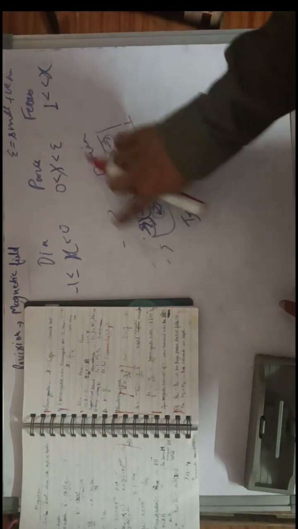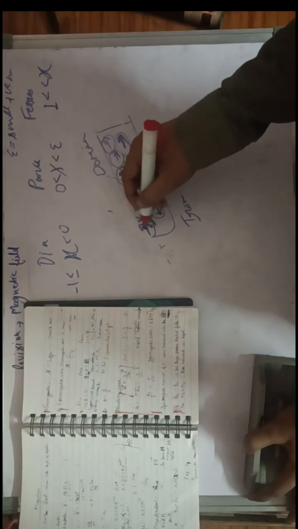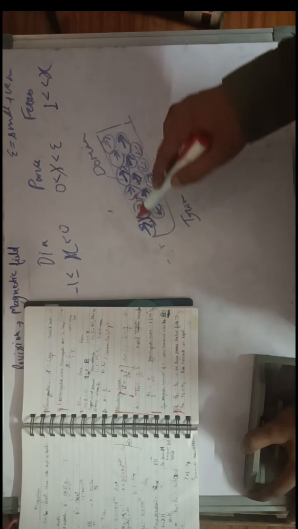Now if I remove this external magnetic field, this will persist; it will still retain its magnetic field direction, and the domains will still hold their directions. There is now a net magnetic moment pointing in a direction, which causes a magnetic field in this iron.